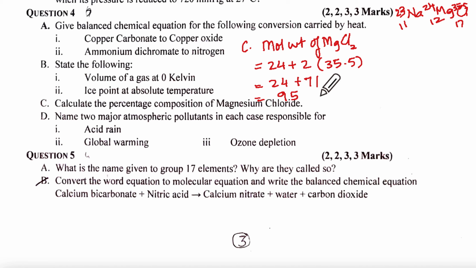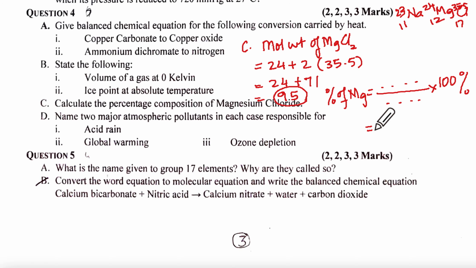If your teacher says write AMU, then you write AMU. Otherwise there is no need to write any unit here. So percentage of Mg. If you want your full marks, what should you write first? Mass of Mg upon mass of MgCl2 multiplied by 100%. Understood?